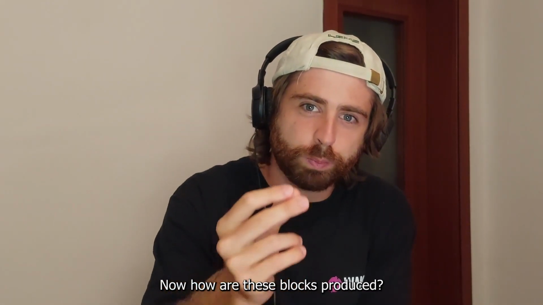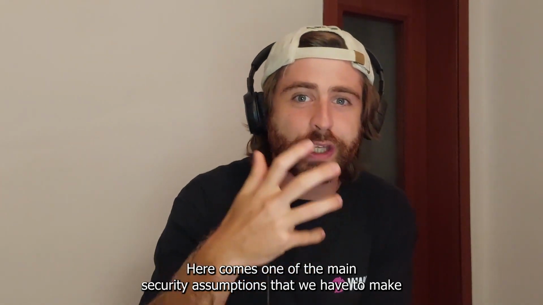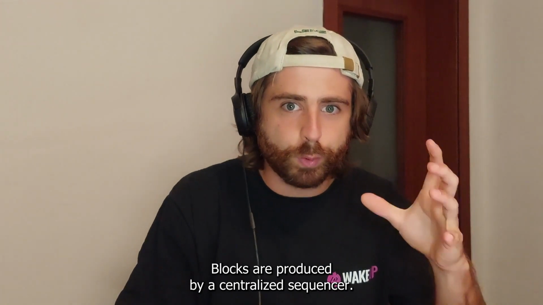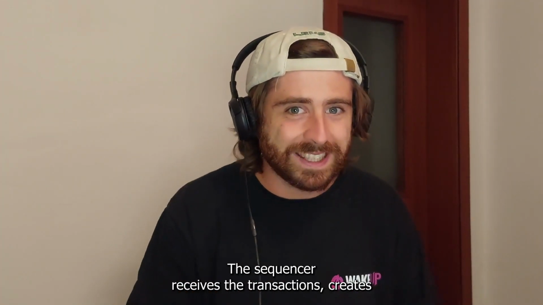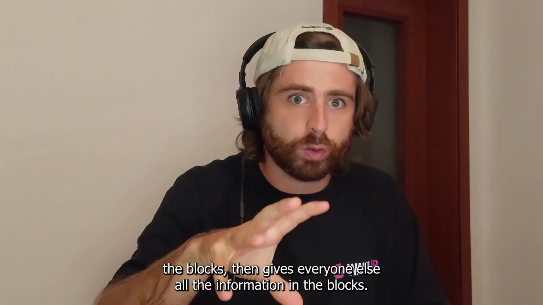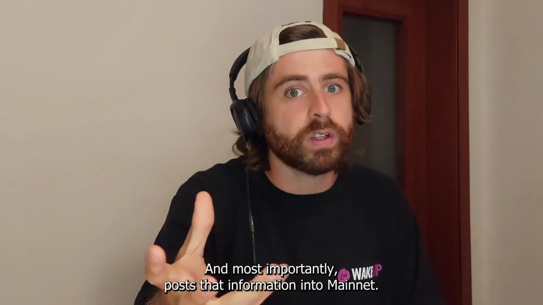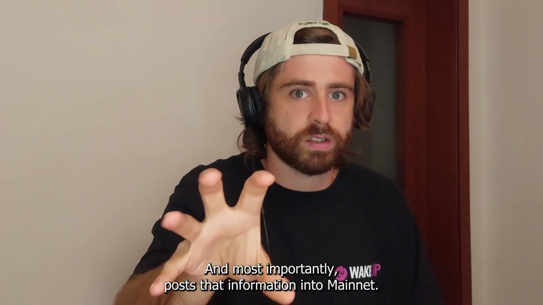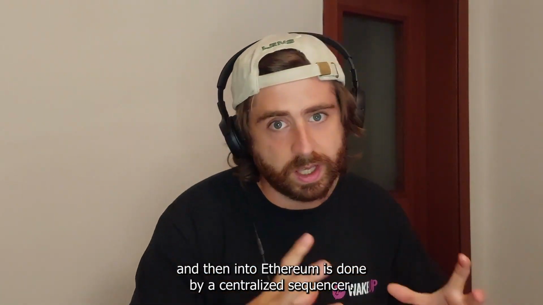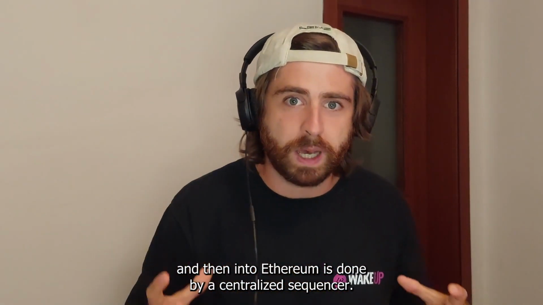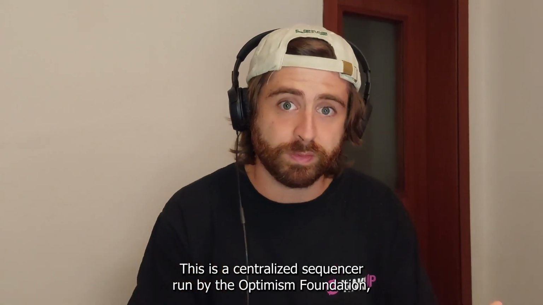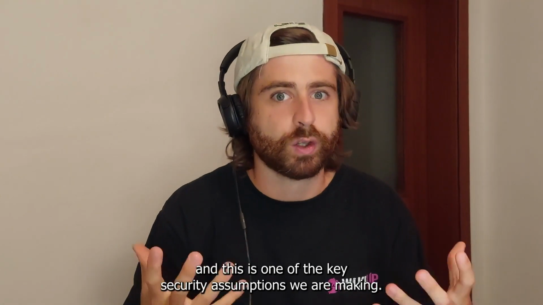Now, how are these blocks produced? Here comes one of the main security assumptions that we have to make when trusting in OP mainnet. Blocks are produced by a centralized sequencer. The sequencer receives the transactions, creates the blocks, then gives everyone else all the information on the blocks, and most importantly, posts that information into mainnet. So this process of just getting things executed off-chain and then into Ethereum is done by a centralized sequencer. This is a centralized sequencer run by the Optimism Foundation, and this is one of the key security assumptions we are making.